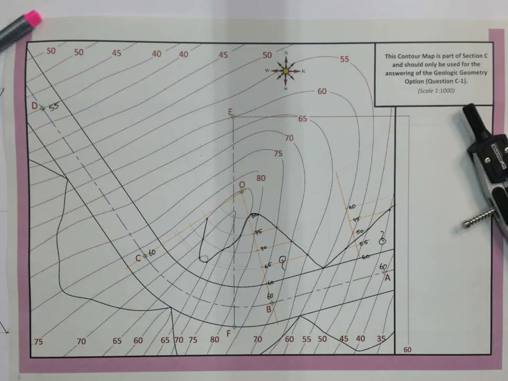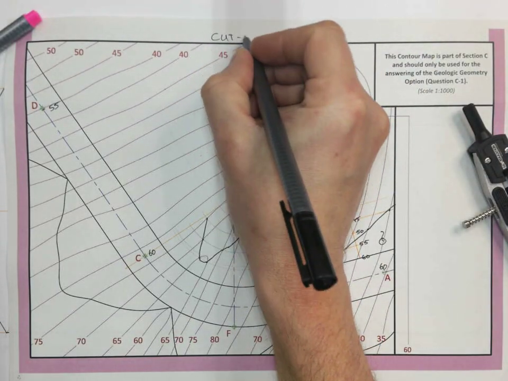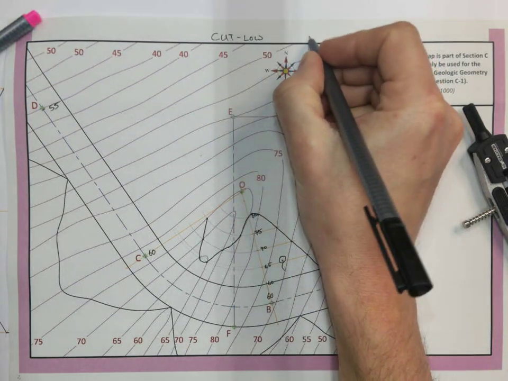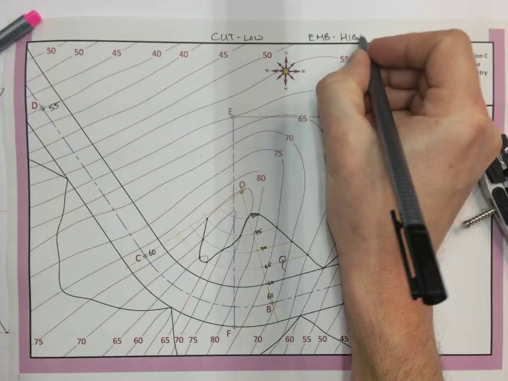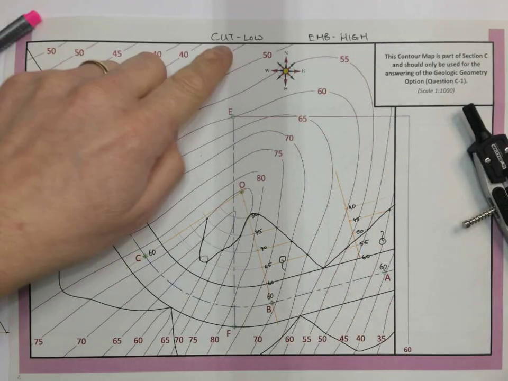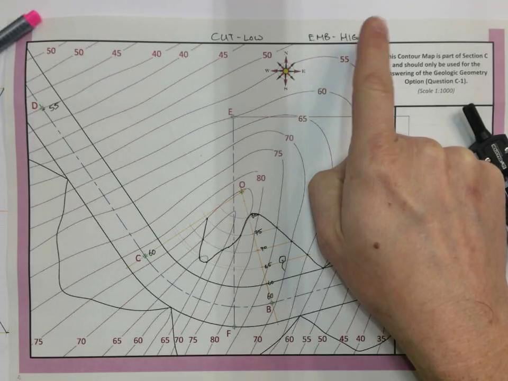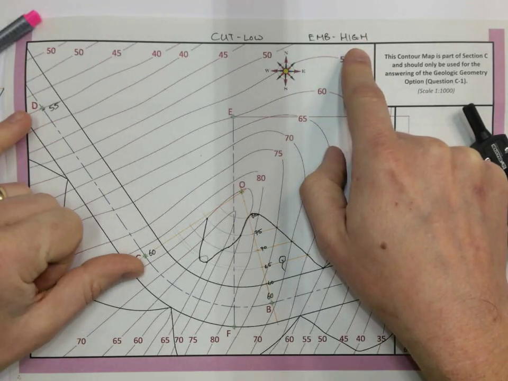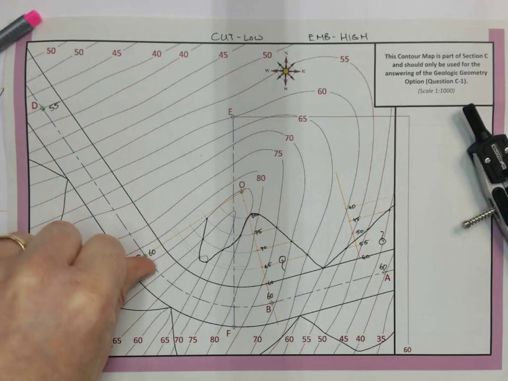Alright, so I always have a rule that I do in my class, and that is we cut low and we embank high. And what that means is whenever I need to do constructions for a cut, we do so on the low side, and when we need to do constructions for embankments, we do so on the high side. And between 60 and 55, of course, 55 would be the low side, 60 would be the high side.